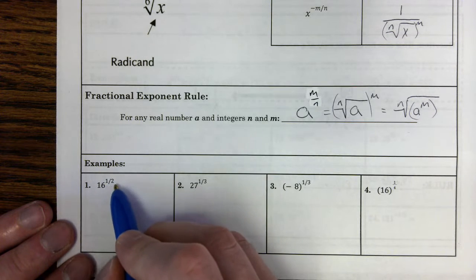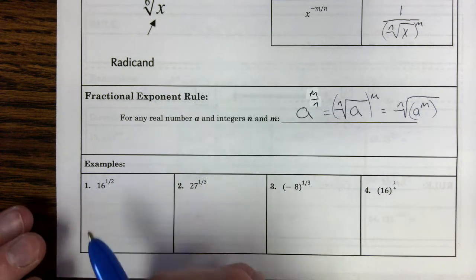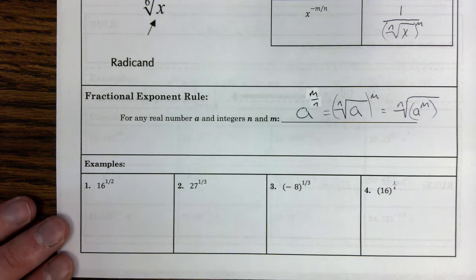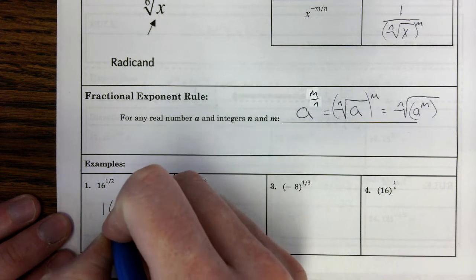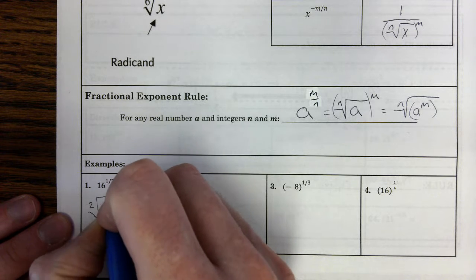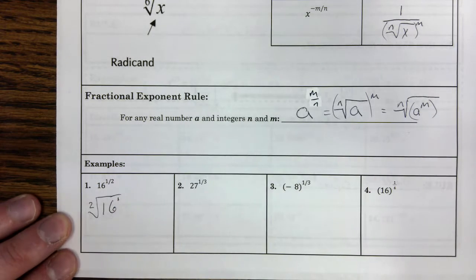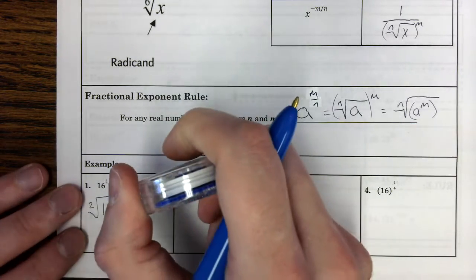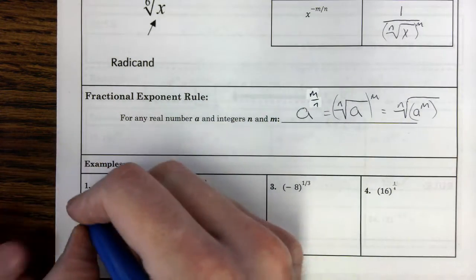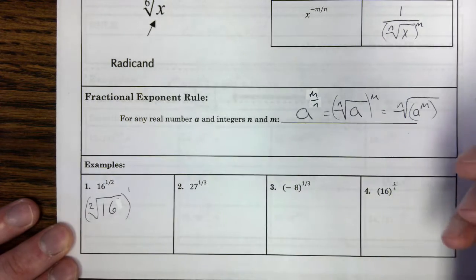So the half exponent is weird. Whenever we think of something weird, we just want to change it to something we're more familiar with. We're going to change this to 16 to the second root raised 1. Now, I'm not taking my own advice. This 1 should be on the outside. In this case, it doesn't really matter.